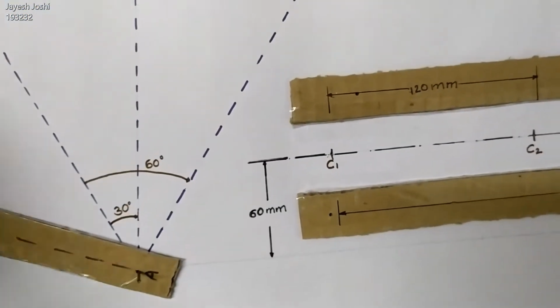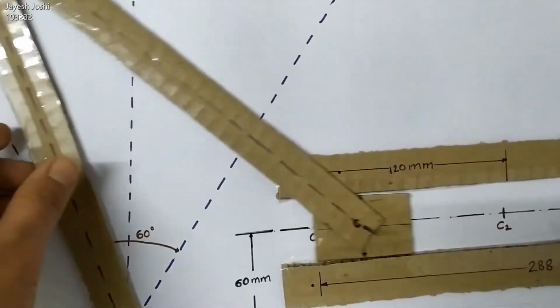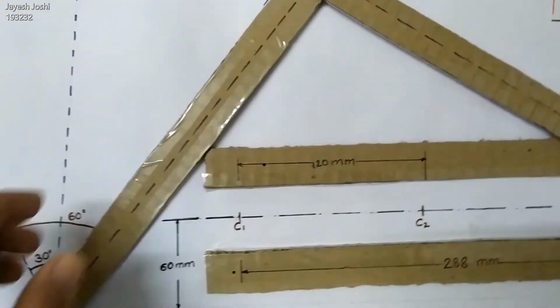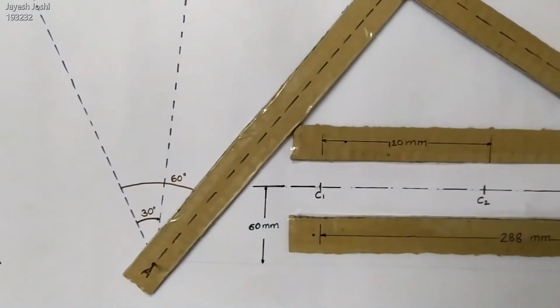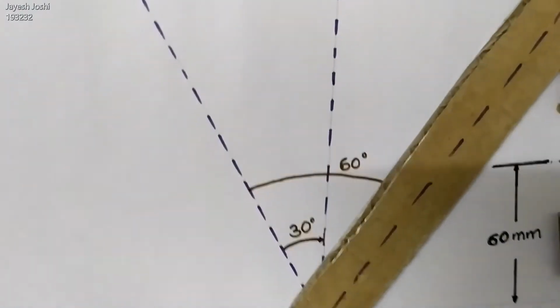Now, for the development of such a mechanism, I have used the inversion method. This method is already discussed in my previous video, and the link for the same is at the top right corner of your screen. So let us move to the conclusion of the method applied.